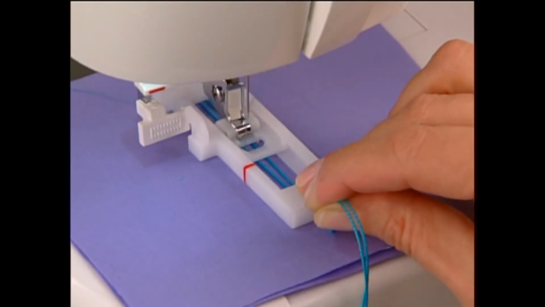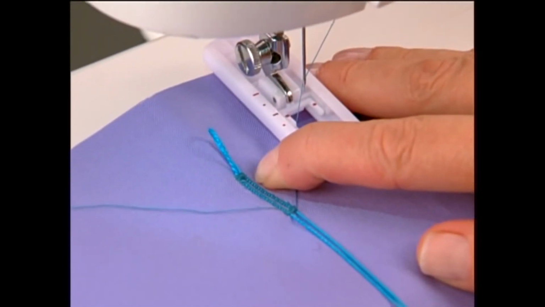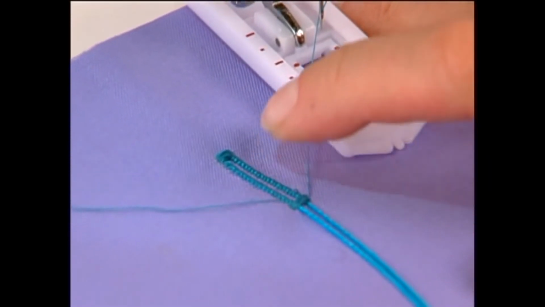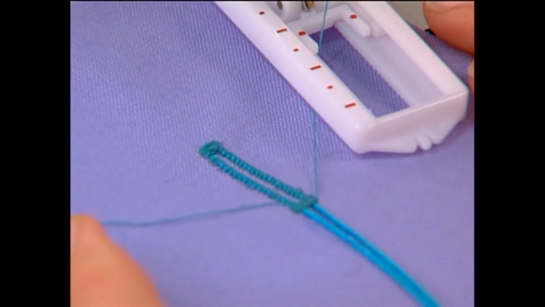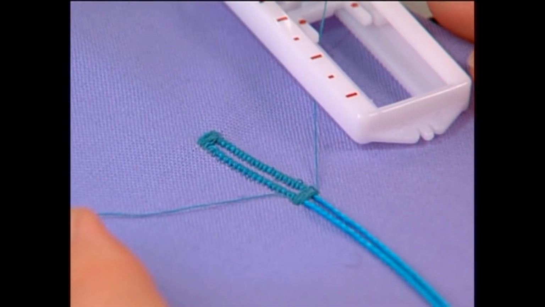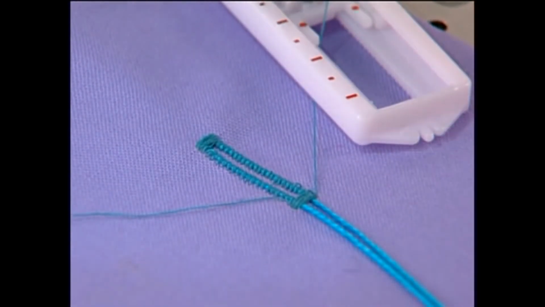When finished, pull the cord loop into the buttonhole. Trim the loose ends, or use a large hand needle to bring them to the back of the fabric, then tie to secure.